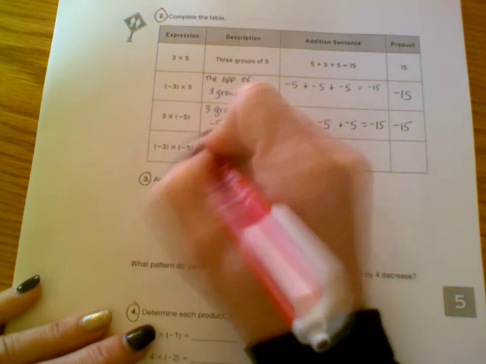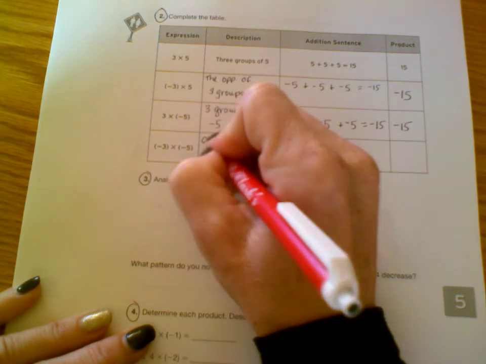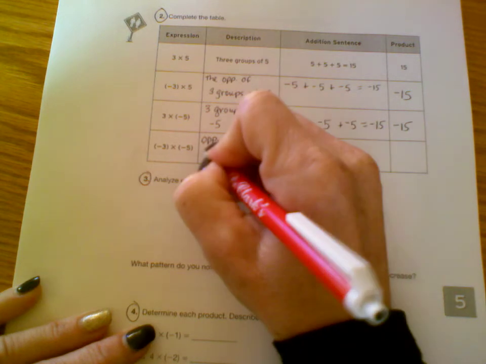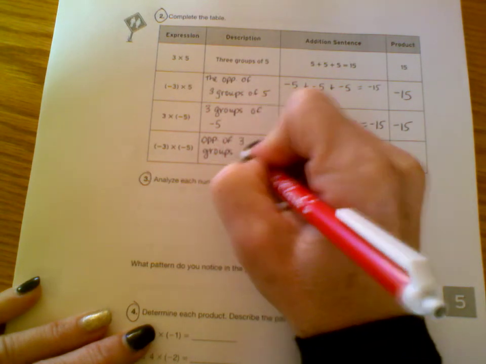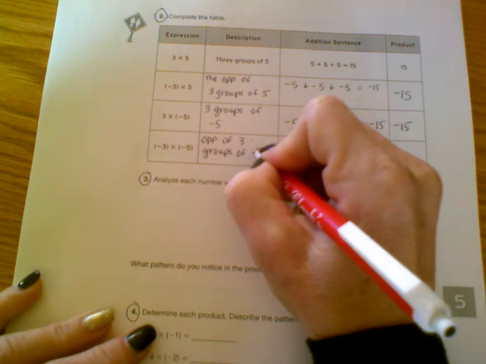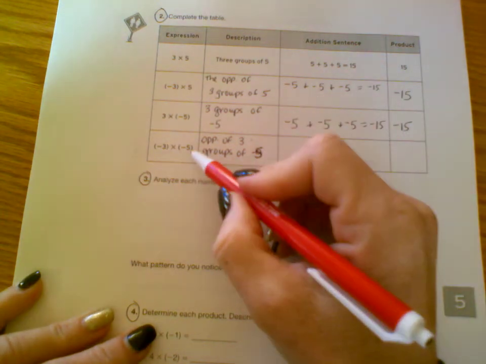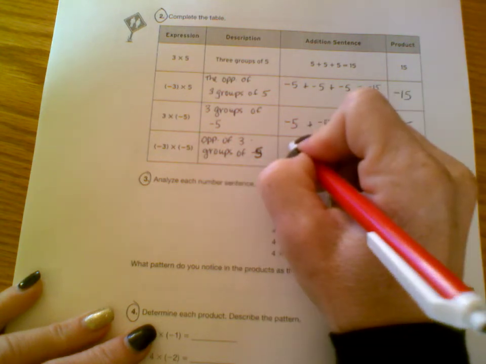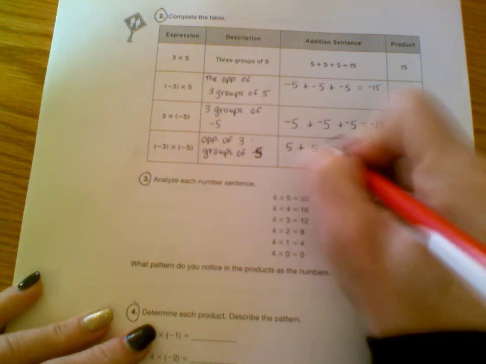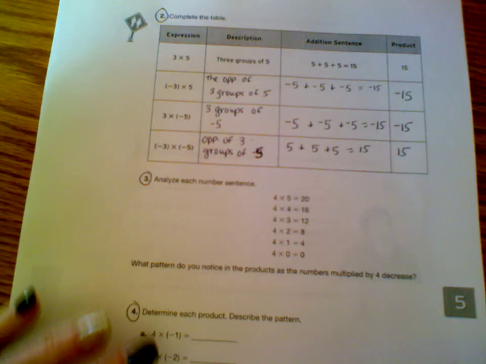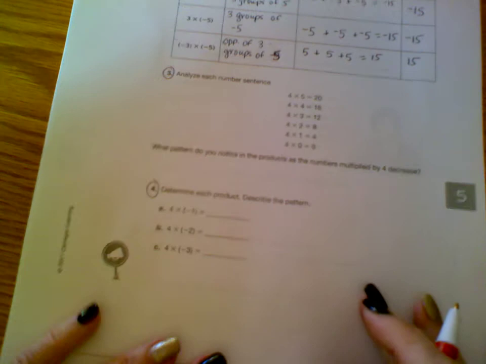So here, if I do the opposite of 3 groups of negative 5, then I'm doing 3 groups of positive 5, which is positive 15. Okay, let's look at it another way.